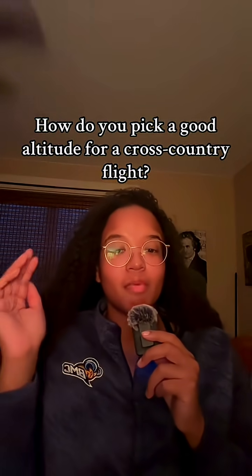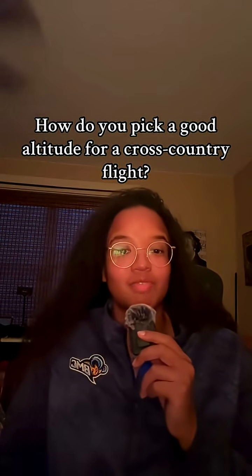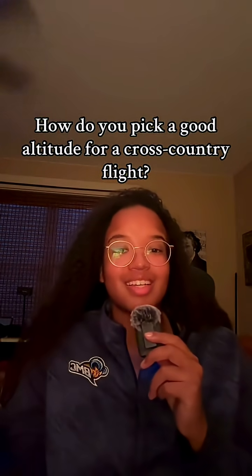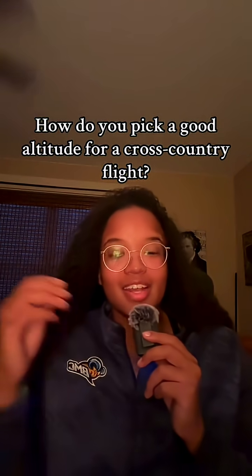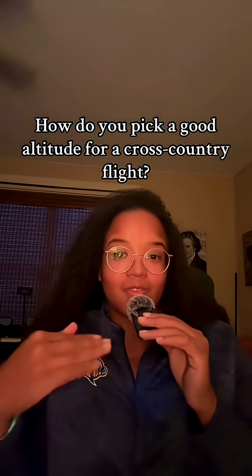If we are going to be above 3,000 feet AGL, if we are going east, it needs to be odd plus 500. And if we're going west, it needs to be even plus 500. And it is plus 500 so that when we have IFR traffic, there is separation of about 500 feet.